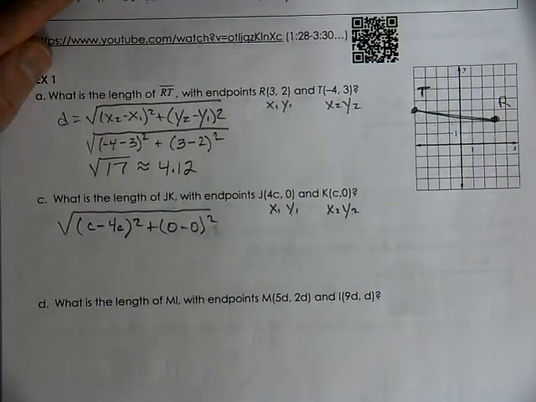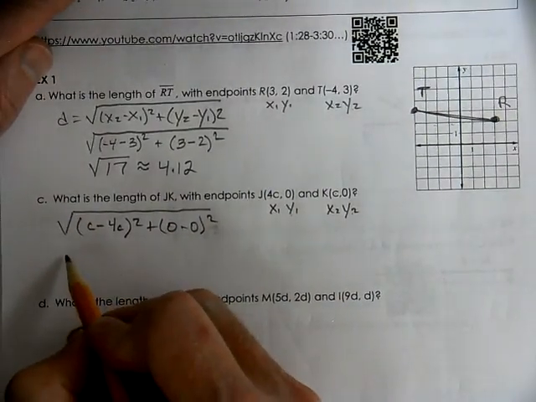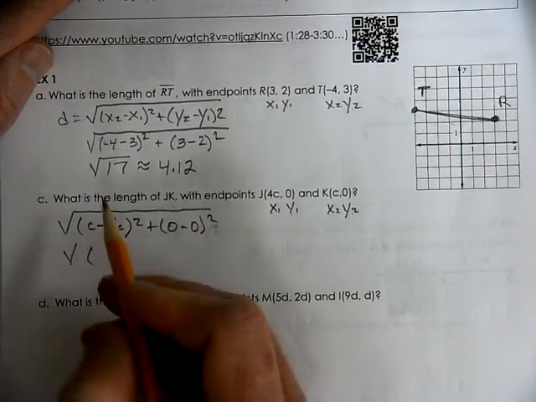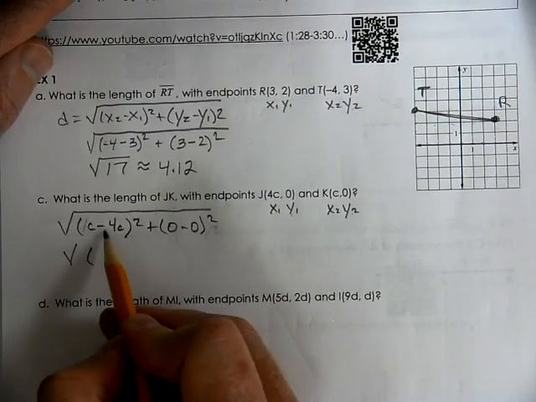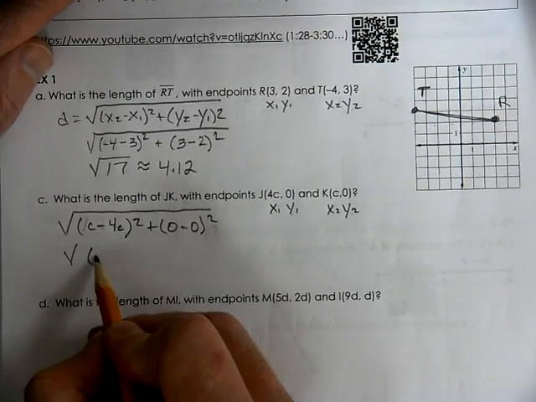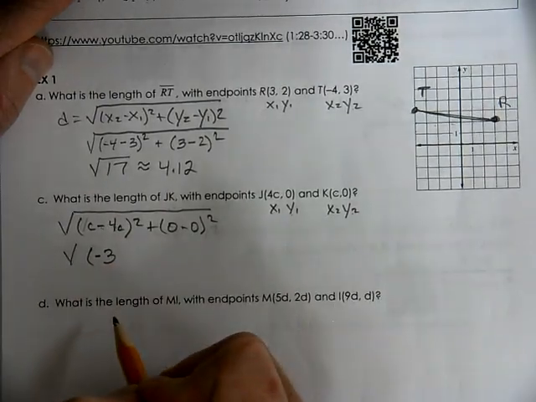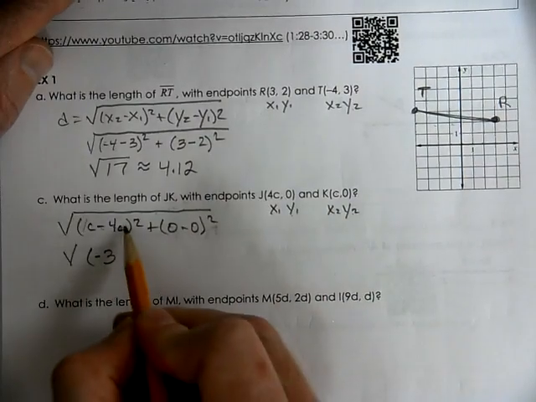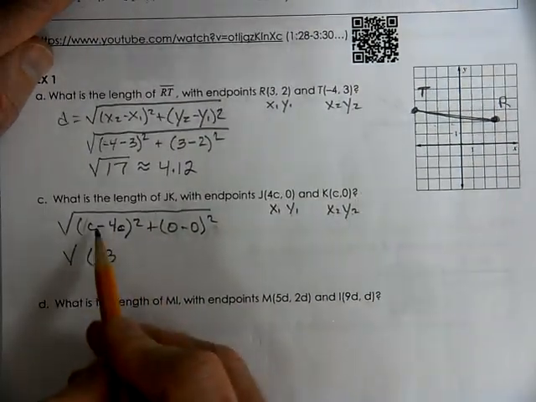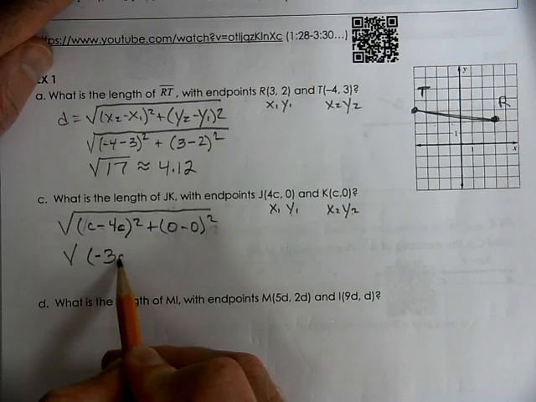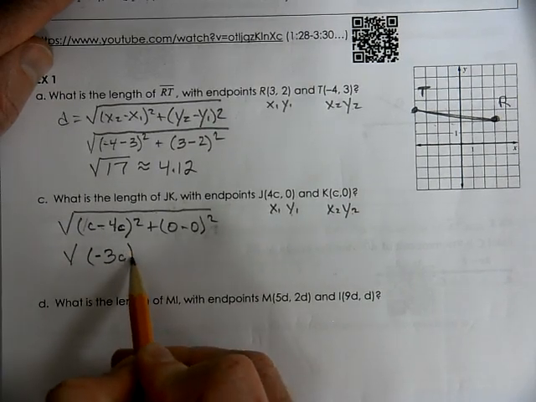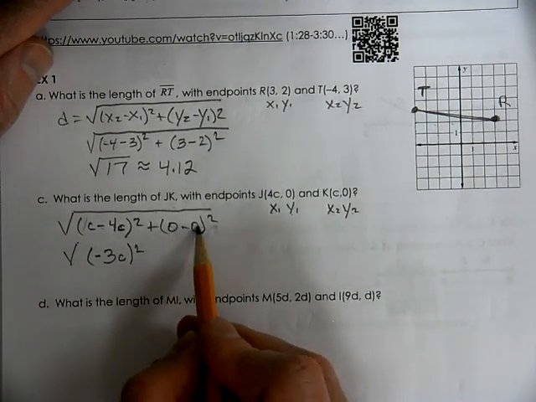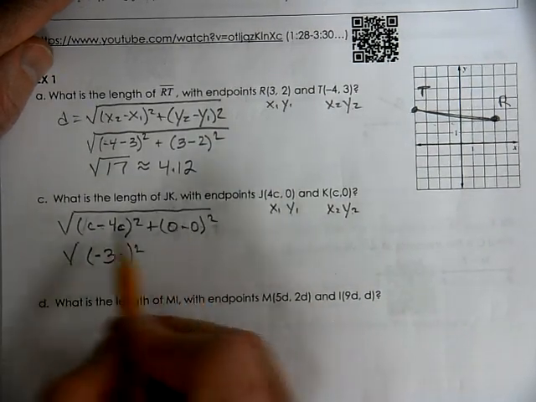Now, unfortunately, a calculator is not going to help us here. So we got to use some brains. So 3 minus 4. Well, sorry. That is 1 minus 4, which gives us a negative 3. And that is a c. So that's going to be negative 3c squared. Over here, of course, 0 minus 0 is 0, and you square it, you get 0.